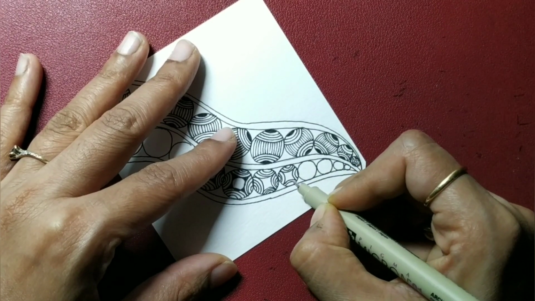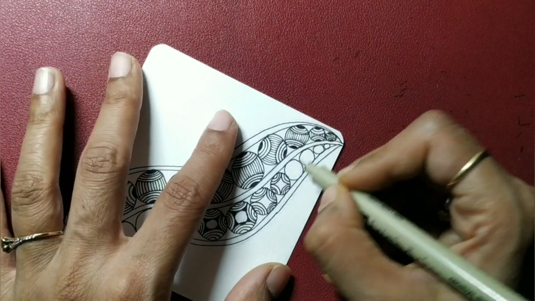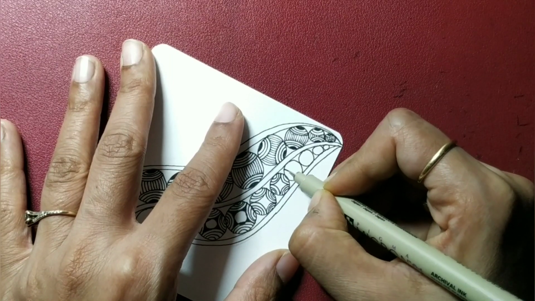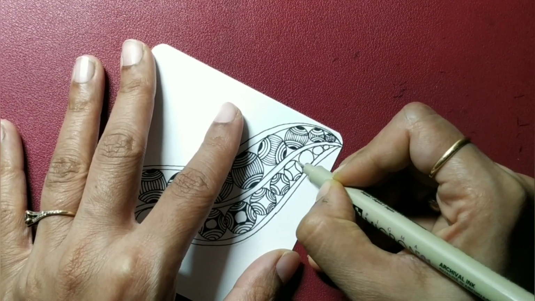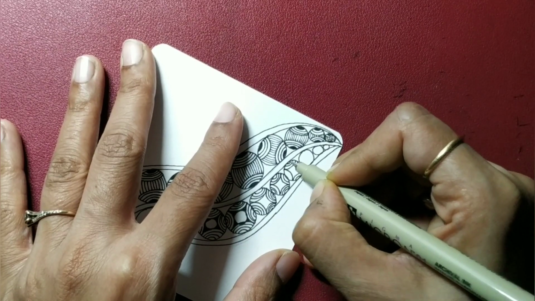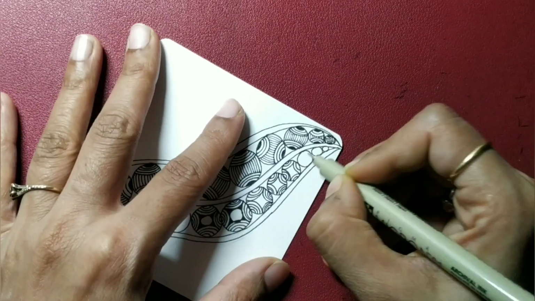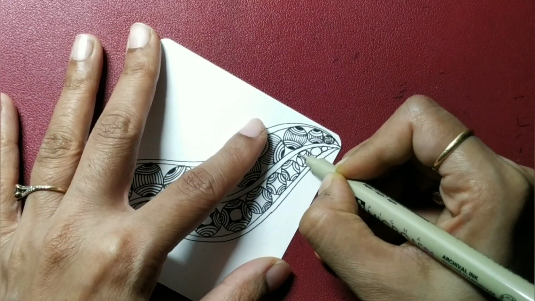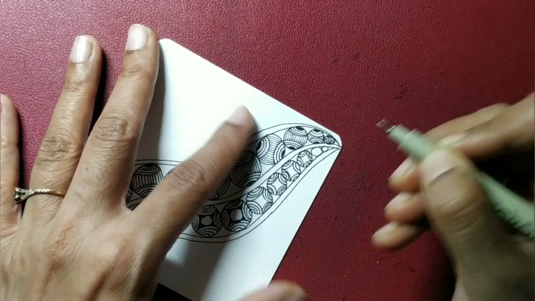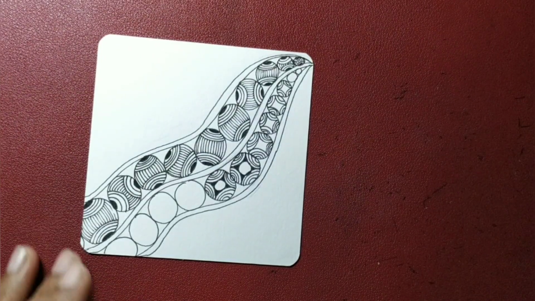So the number of auras will also diminish, so that's okay. So take your time and add this beautiful fragment throughout.